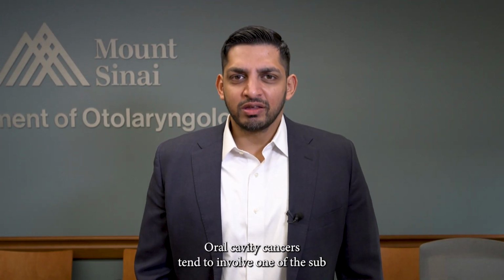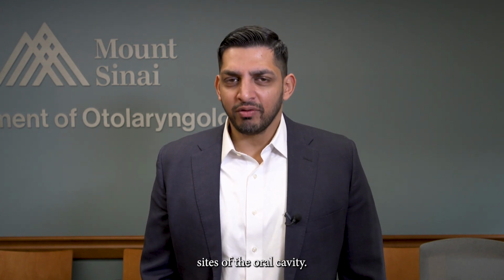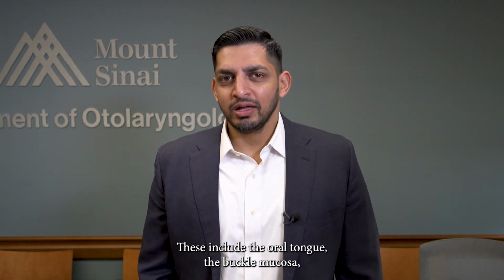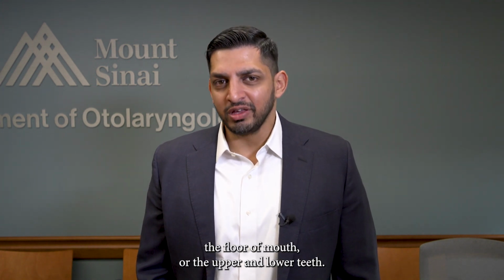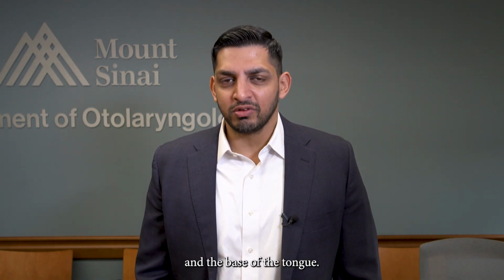Oral cavity cancers tend to involve one of the subsites of the oral cavity. These include the oral tongue, the buccal mucosa, the floor of mouth, or the upper and lower teeth. The oropharynx subsites include the tonsils and the base of tongue.